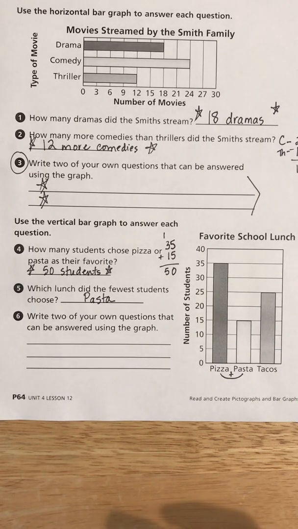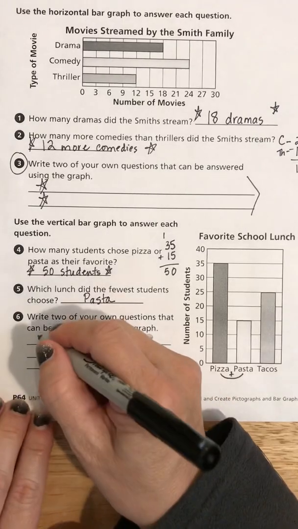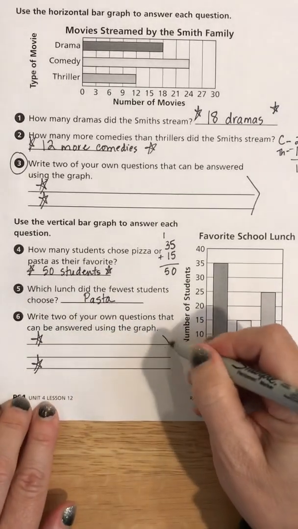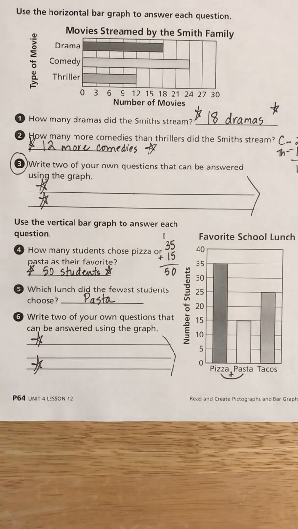Number 6 again, if you were able to come up with 2 questions, just give yourself 2 stars for those answers. Again, obviously, I have no way of seeing or reading your questions. So you could have asked any combination of questions or how many amounts they got, what's the total amount of kids that got lunch. You'd have to come up with those on your own, and hopefully you were able to do that. So if you had 2 math questions for number 6, just like in number 3, give yourself extra 2 stars for that.